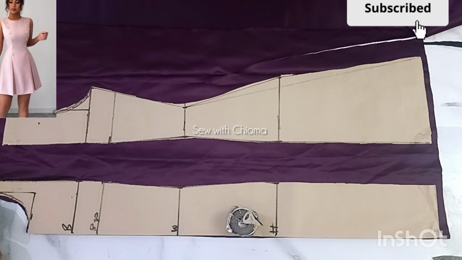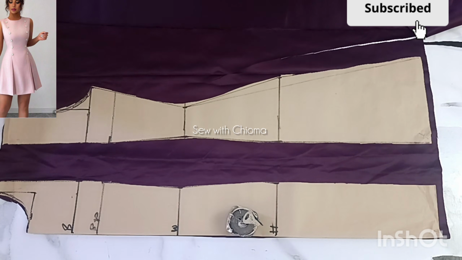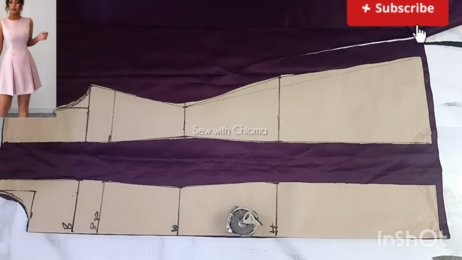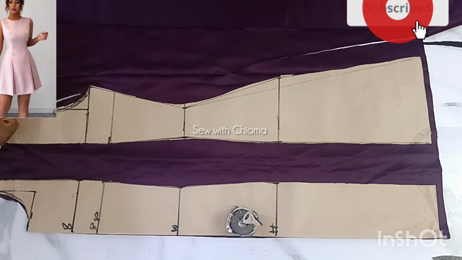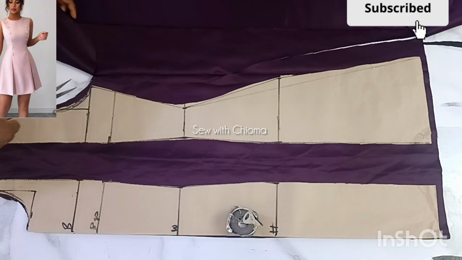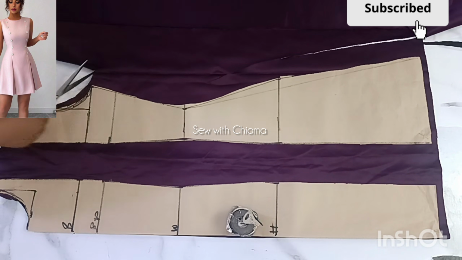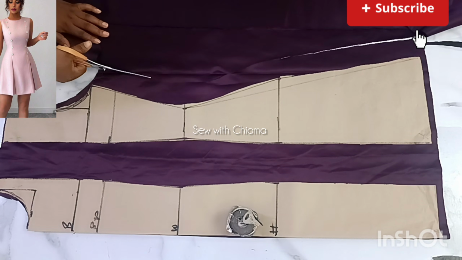Now, for the finishing of this dress, it is best either facing or you go with full lining. Though full lining will be more stressful, facing is the best, or you can work with bias. Bias depends on the kind of fabric you're using to cut this.